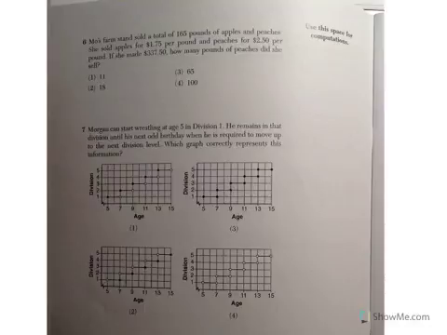So first you want to start off with your let statements. So we're looking for pounds of peaches and pounds of apples. That is our unknown. So I'm going to have P equal the pounds of peaches, and I'll have A equal the pounds of apples. We're only looking for peaches, so we only need to solve for P. So we have to come up with our equations first.